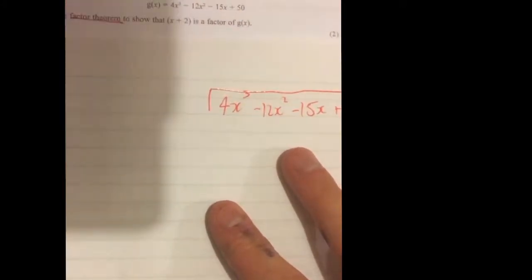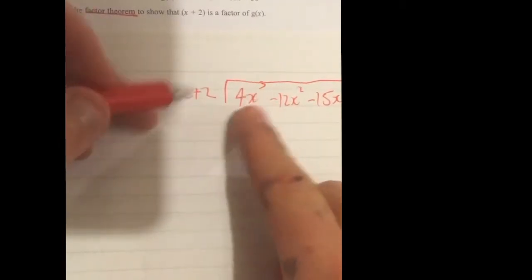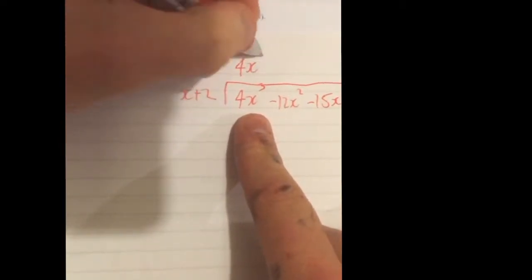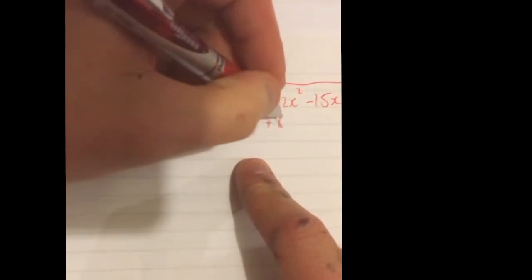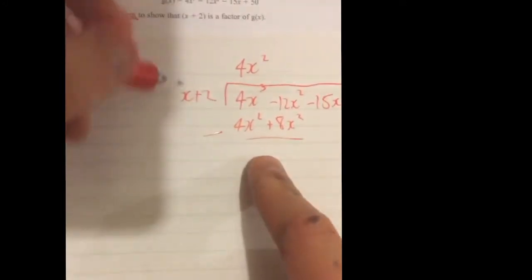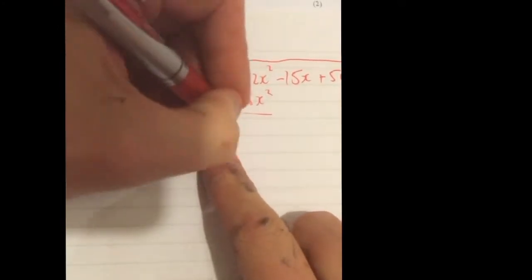So 4x cubed minus 12x squared plus 15x plus 50 divided by x plus 2. So x is into 4x cubed, gives 4x squared. Times to find the remainder. Subtract them, so we get minus 20x squared minus 15x plus 50.